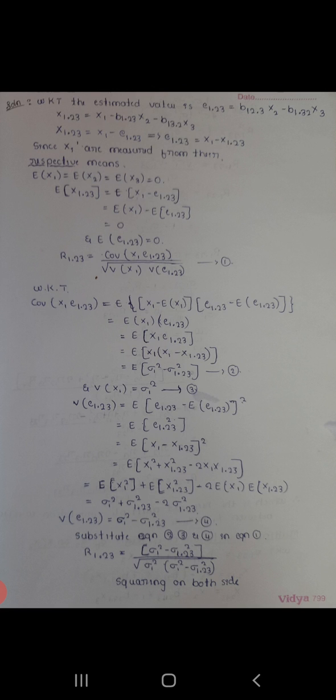The variance of E1.23 is equal to the expectation of E1.23 minus the expectation of E1.23, whole square, that is equal to the expectation of E1.23 square. This is equal to the expectation of x1 minus x1.23, whole square. Using the a minus b whole square formula, this is equal to x1 square plus x1.23 square minus 2 into x1 x1.23.